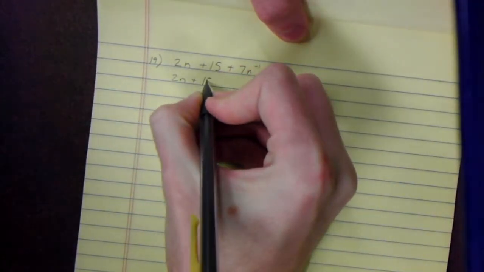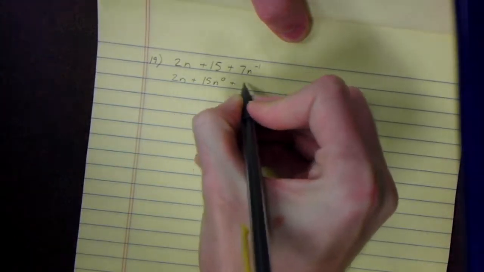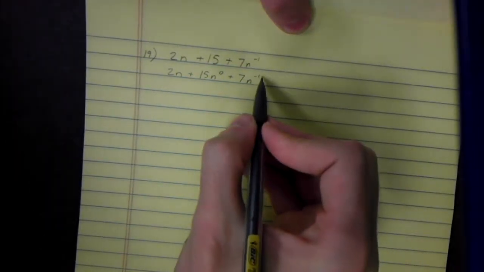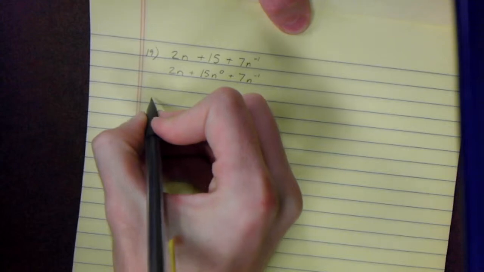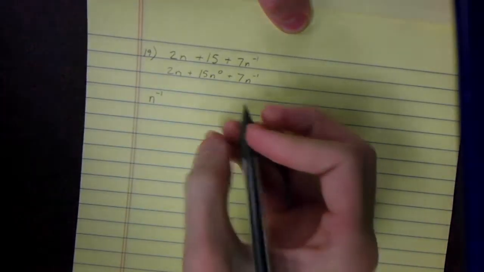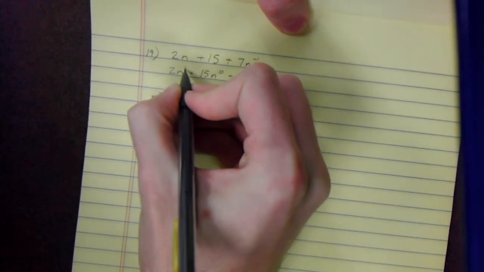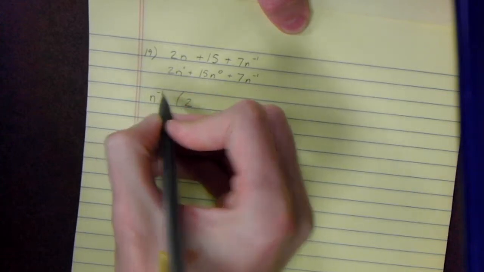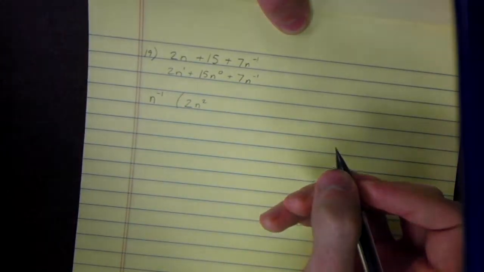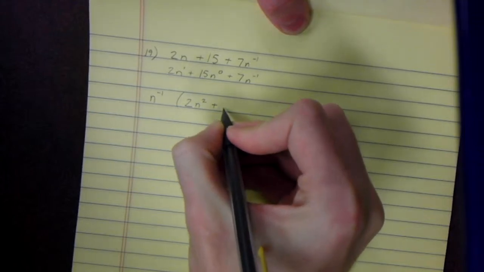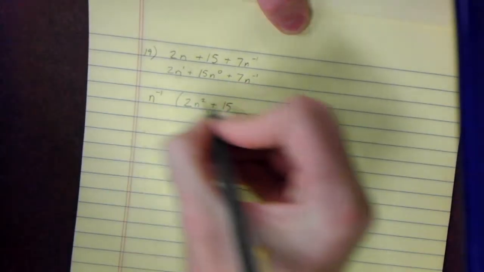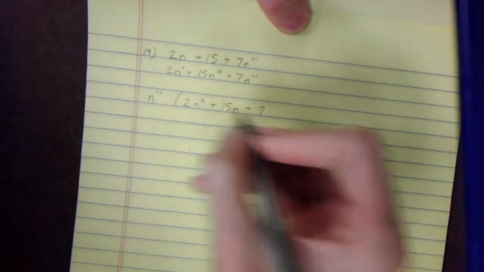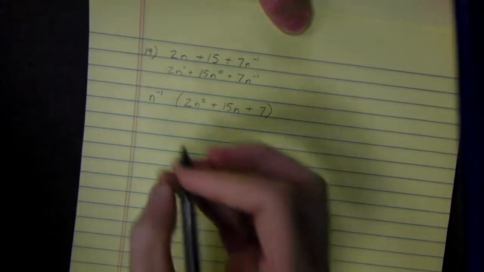Notice that the 15 is the same thing as 15n to the 0, like this. And then the smallest exponent, well, negative 1 is smaller than 0, so here we can pull out an n to the negative 1. And so n to the first divided by n to the negative 1, we subtract the exponents. 1 minus a negative 1 would be a 2. In the middle, 0 minus a negative 1 would be n to the first. And negative 1 minus a negative 1 would be 0. So the n's cancel on the end.